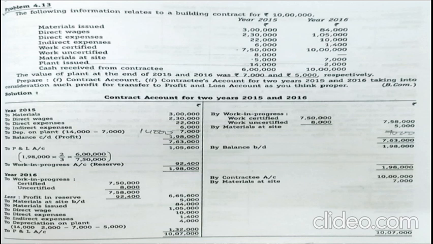So either way you can do, or you can directly write to depreciation on plant rupees 14,000 minus 7,000. So how did you get 14,000? Plant issued is 14,000. Then they have clearly stated the value of plant at the end of 2015 and 16 is 7,000. So 14,000 minus 7,000. This is opening balance, this is closing balance. So the difference what you get is the depreciation for the year 2015. So 7,000 is the depreciation.